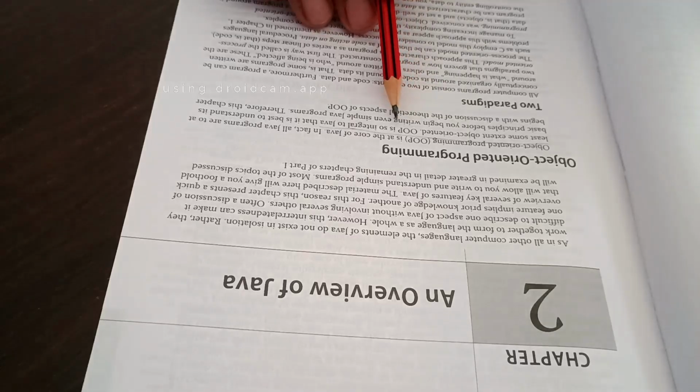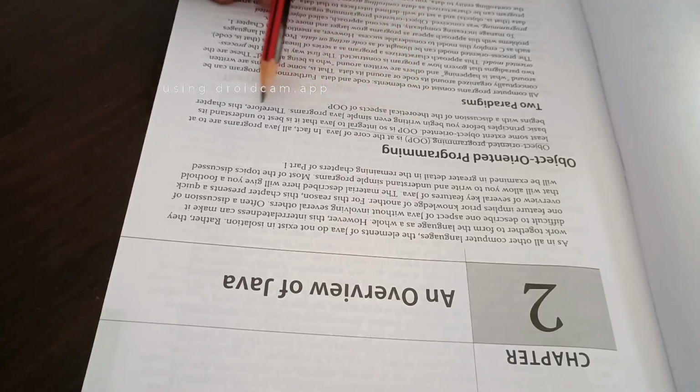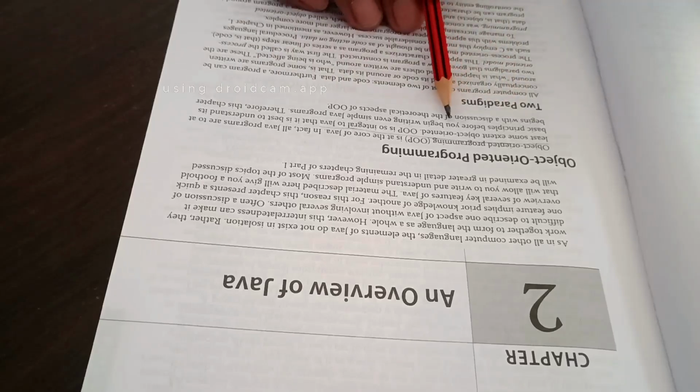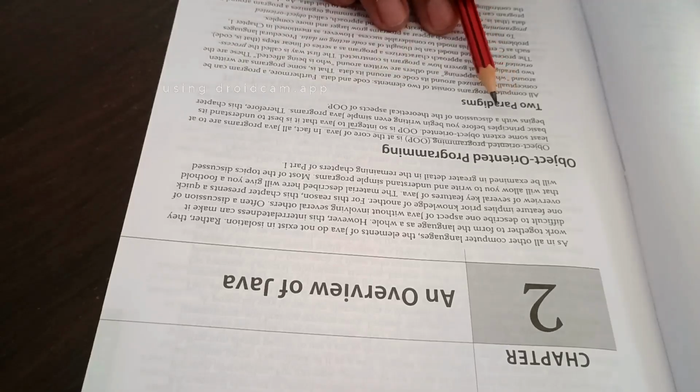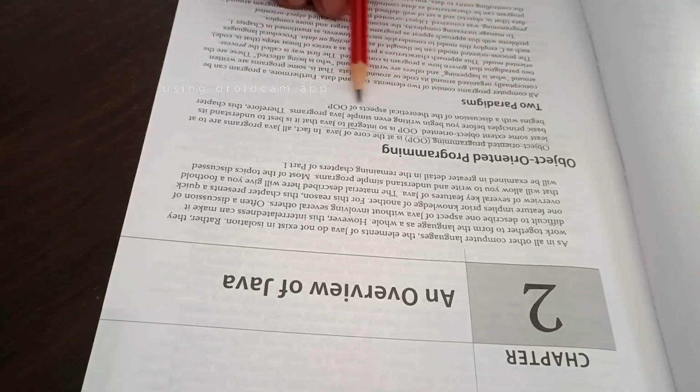OOP is so integral to Java that it is best to understand its basic principles before you begin even writing simple Java programs. Therefore, this chapter begins with a discussion of the theoretical aspects of OOP.